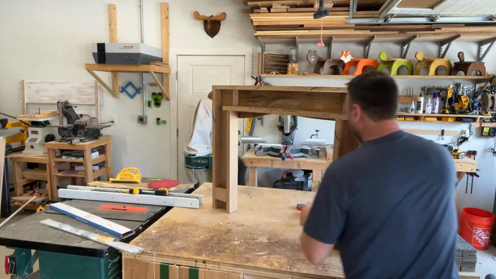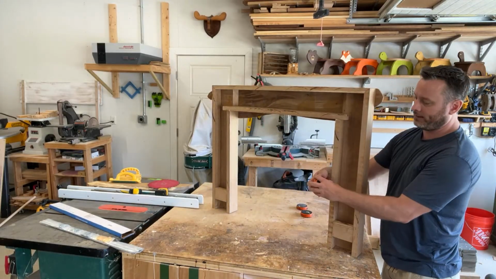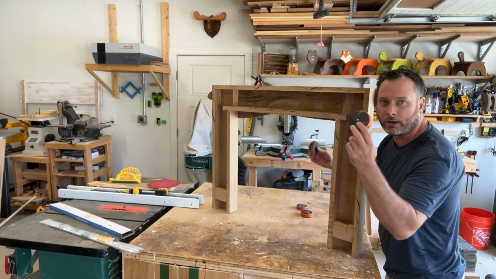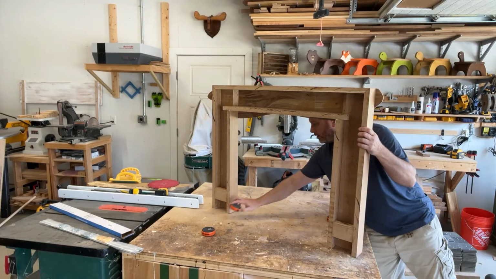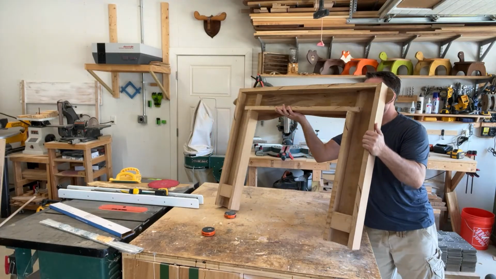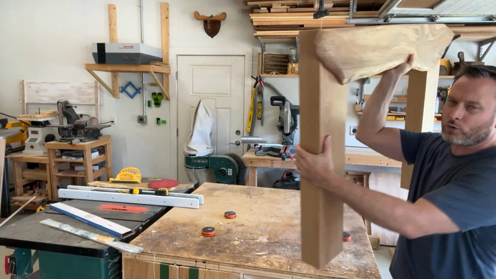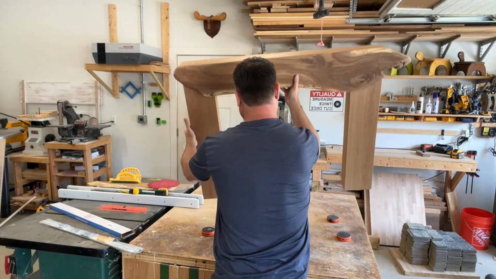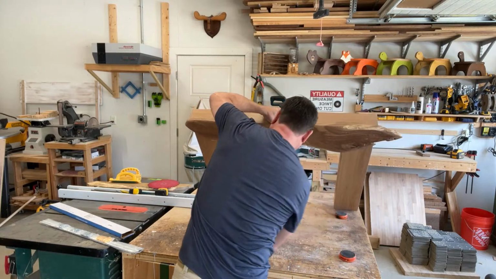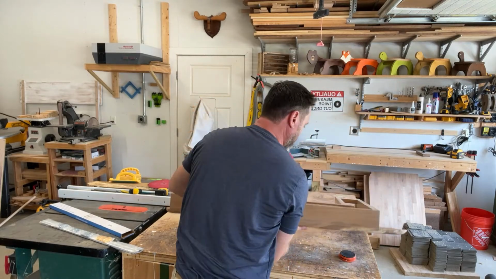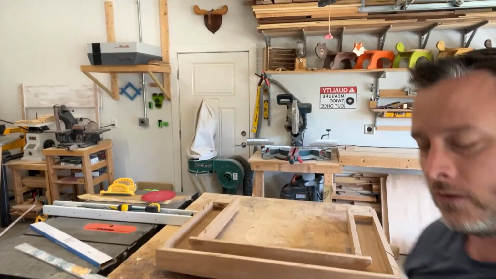I'm gonna lay this down. I don't want to damage it, so I have these bench dog pucks that I'm going to use. And set them down. And we're going to turn it around. It's quite heavy, actually. Lay this down. There we go. So let me move the camera so you can see what I'm doing.